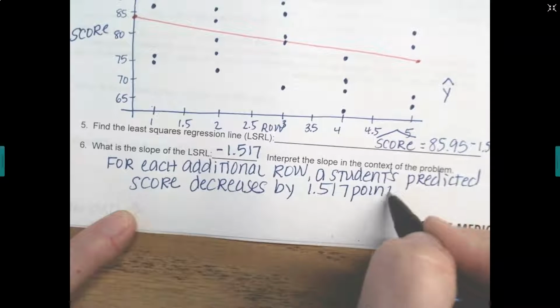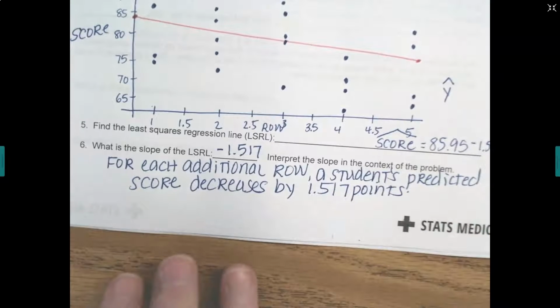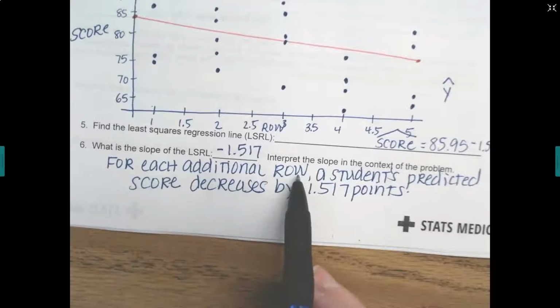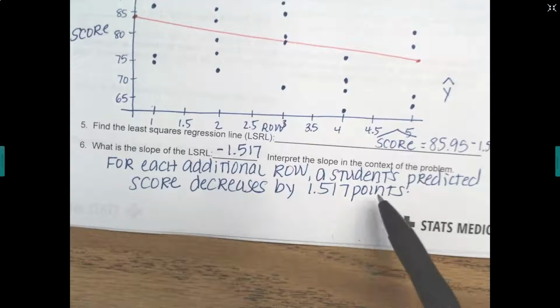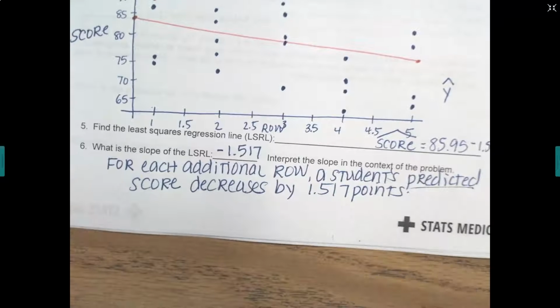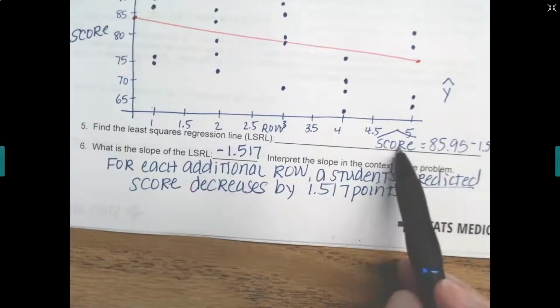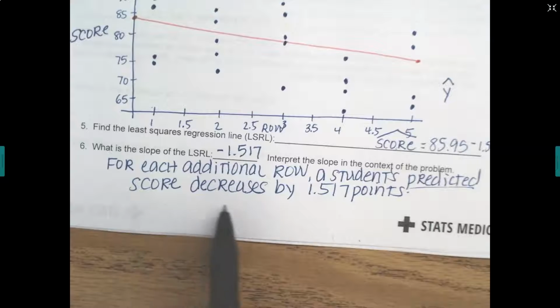So we included a lot of context around here. Whenever you're interpreting slope, you'll say for every additional X value, whatever it is. So in this case, it was rows. For each additional row, a student's predicted score, because that's what we're asking for, decreases by 1.517 points. All right, so let's flip this over and see what we're going to do with this.